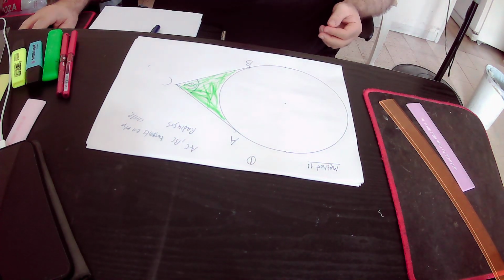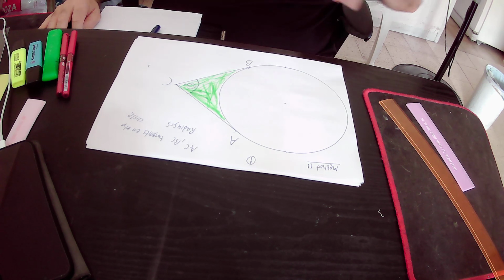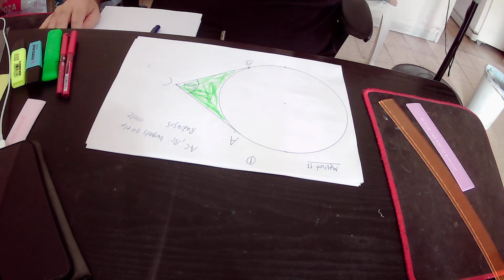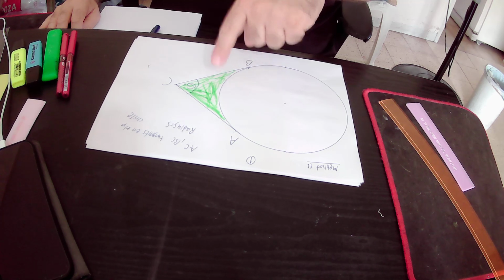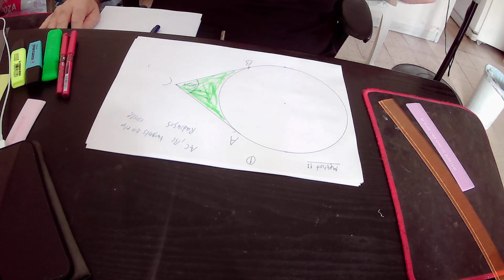Hello, in this lecture we will find the area of the green shape in three different ways. In the drawing we have a circle. We know that the radius of this circle equals 5 units, and we have this green shape, angle ACB equals 60 degrees.